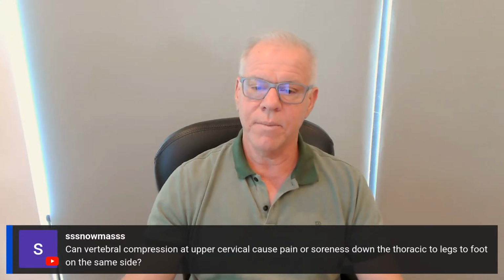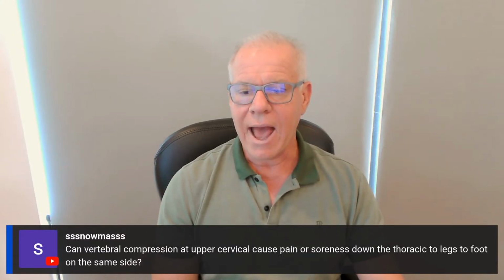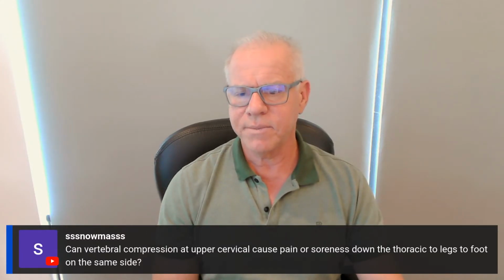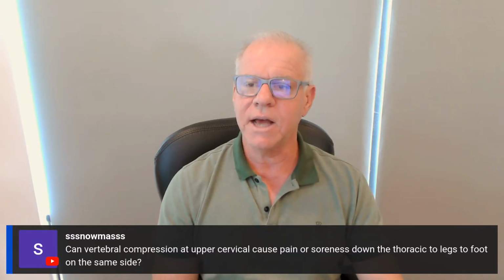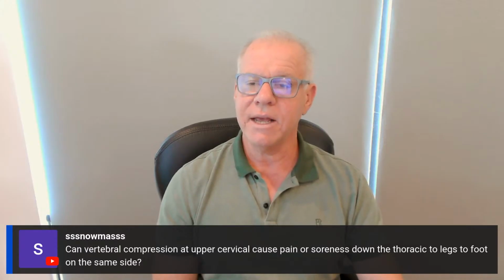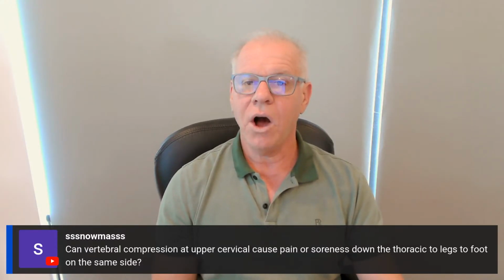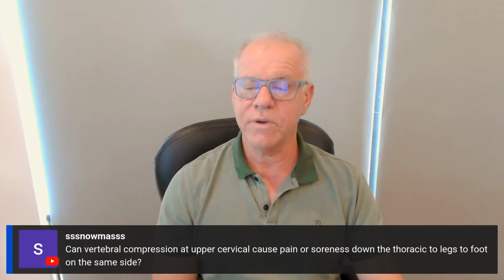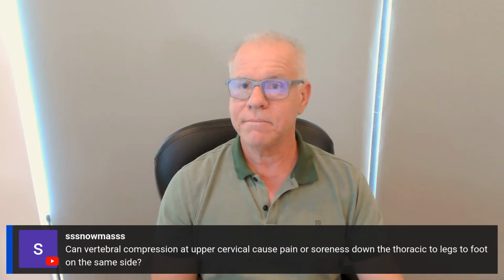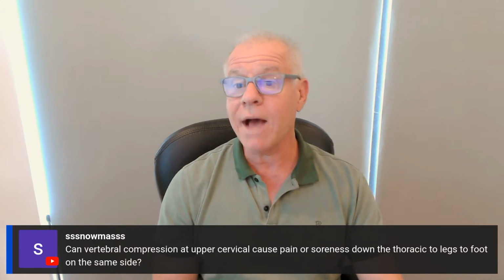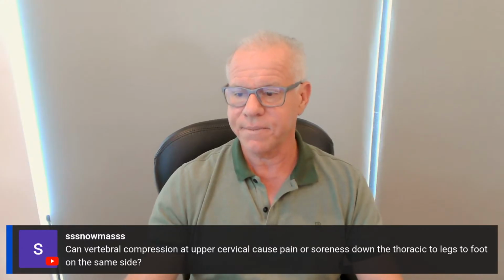Snowmask asks: does vertebral compression at upper cervical cause pain or soreness down the thoracic spine, legs to foot on the same side? I don't know what vertebral compression means. If what you mean is can upper cervical instability cause upper and lower extremity numbness, tingling symptoms? We have seen that happen, yes.